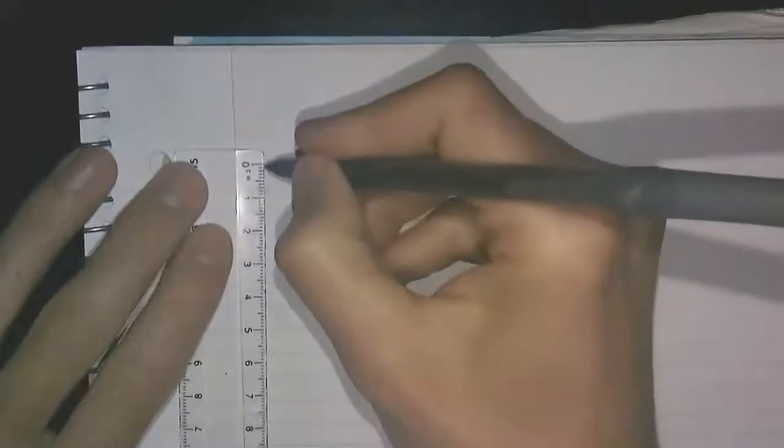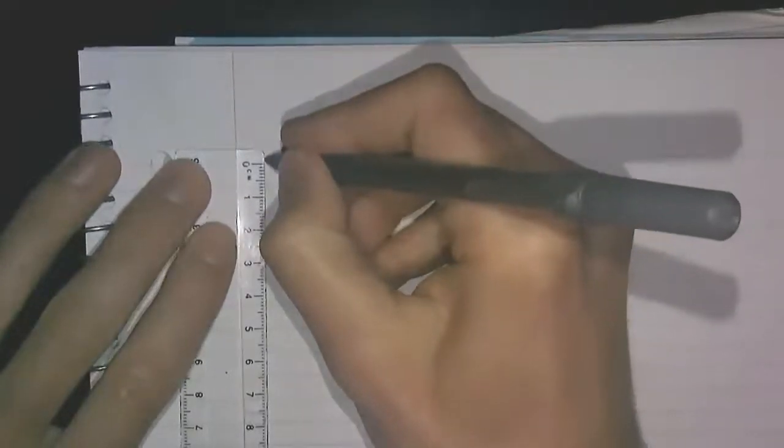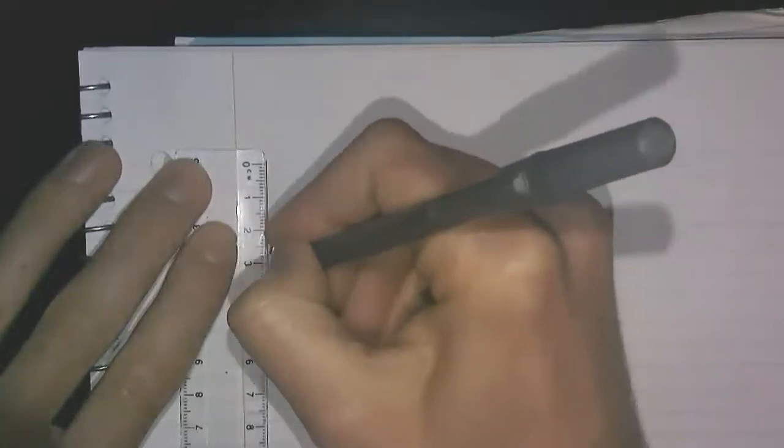Okay. So quick recreation of the quadratic function. All right. 1, 2, 3, 4, 5, 6, 7, 8.